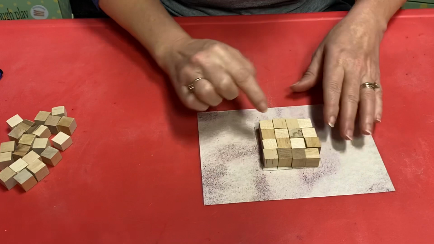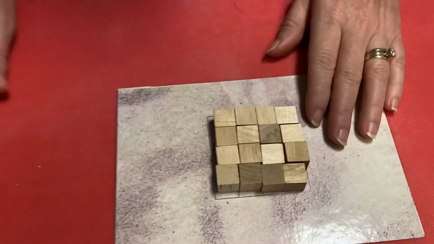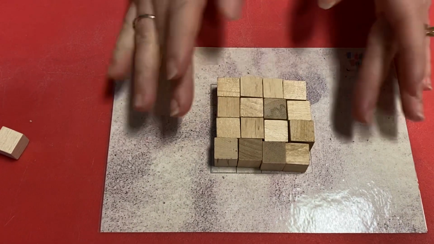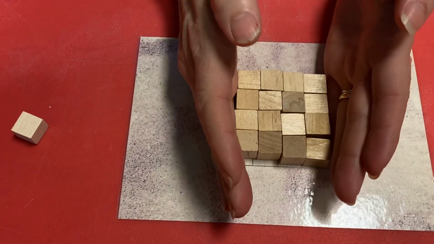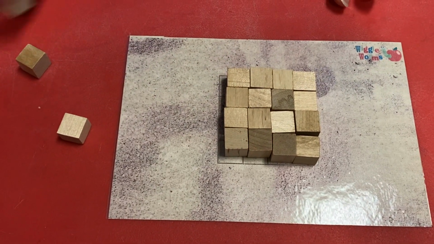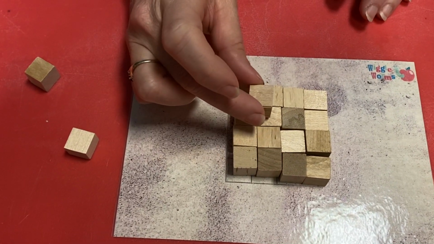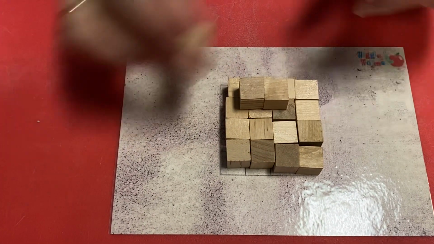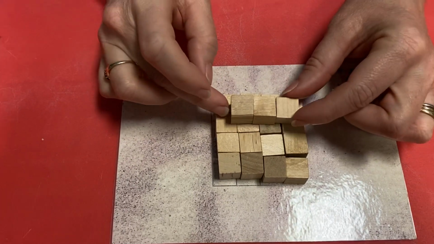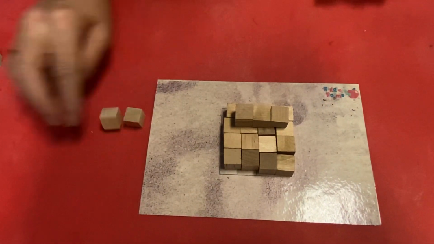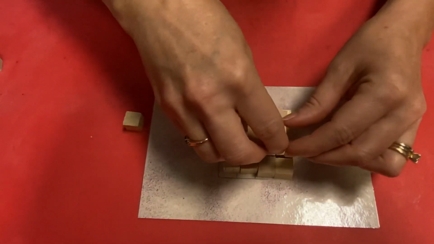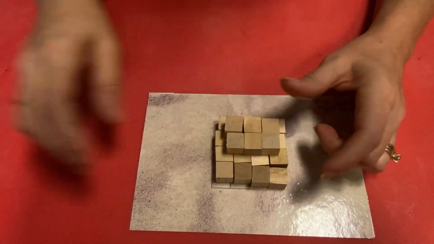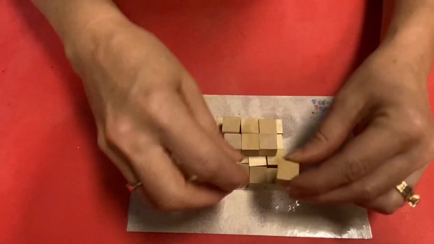Each intersection, we're going to put another cube. So we're going to count out 3 cubes this time, because we got 1, 2, 3 right where those cross. You see that? And you're going to put it right in the middle. Right in the middle. And then we're going to do this 2 more times. So 3, and we're going to put them right on the intersections. And then 1 more time.